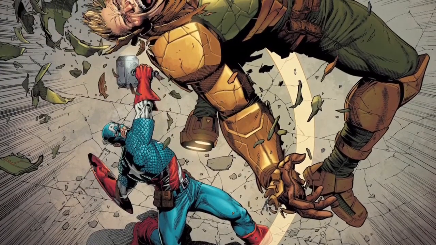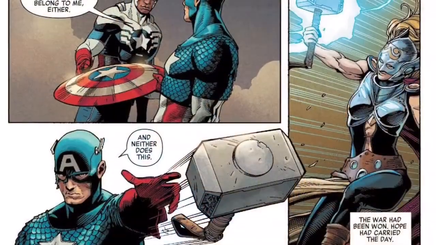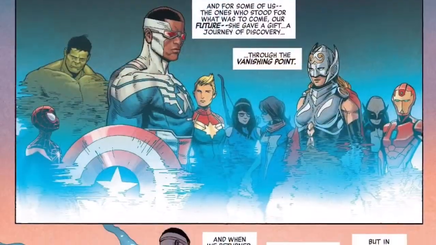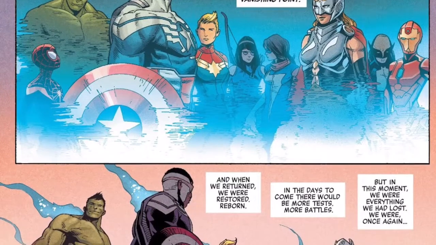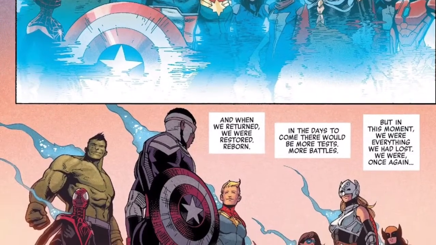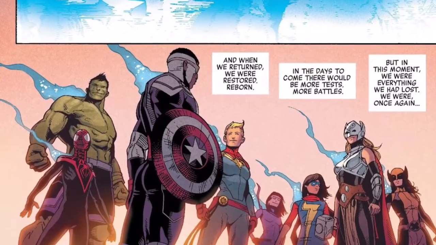Real Captain America then throws Mjolnir back to Jane Foster, and she is transported away along with several others. In mere moments, they are transported back, and the status quo is restored.